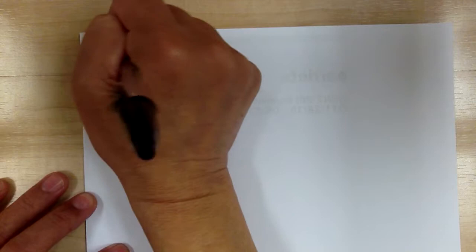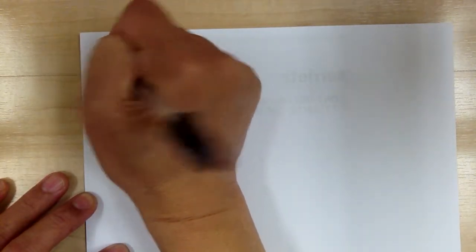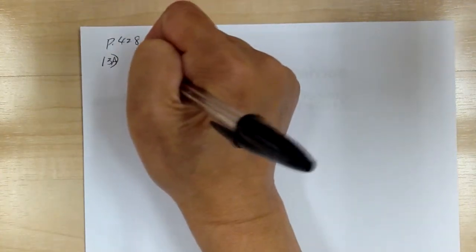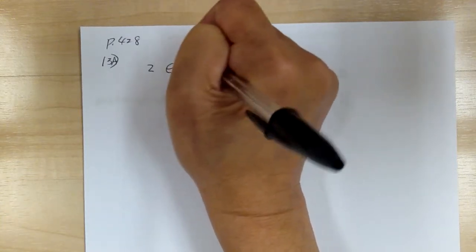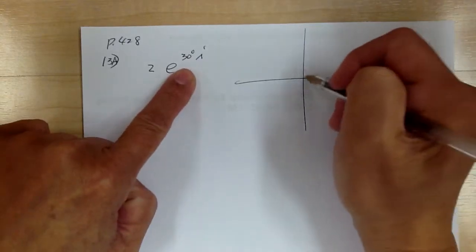Okay, let's go to 13. 13a, now you have to go the other way. You got 2 e to the 30 degree i. So from here, what you do is you go 30 degrees, right?